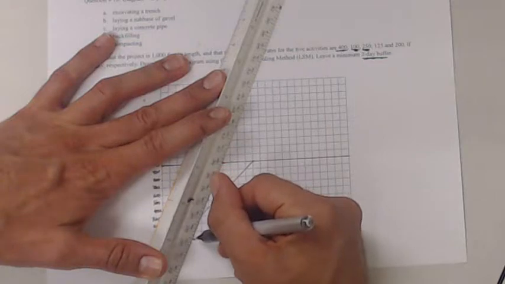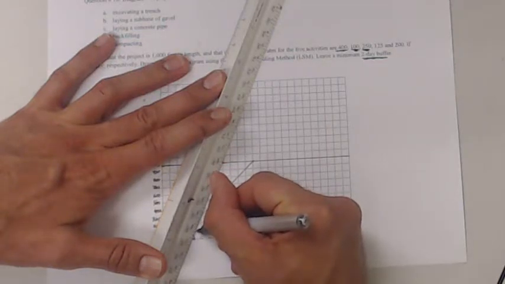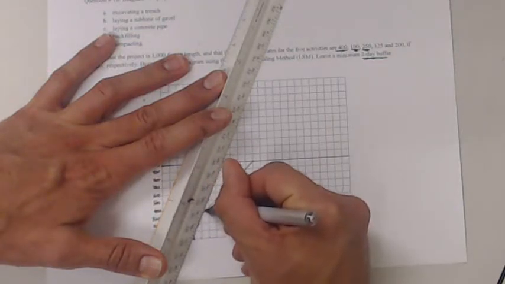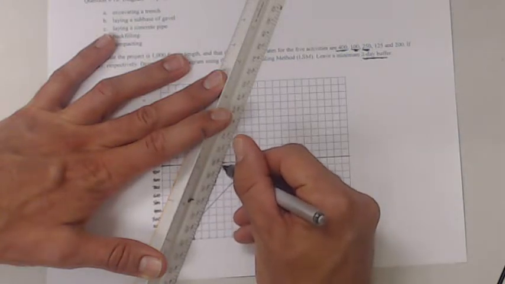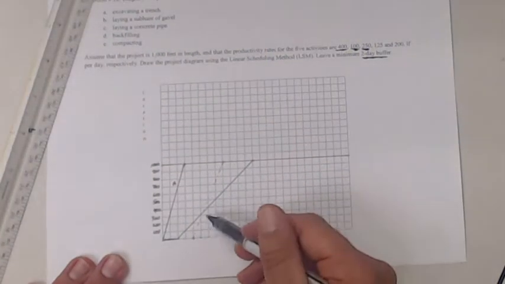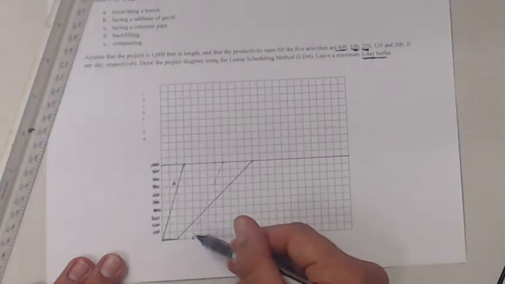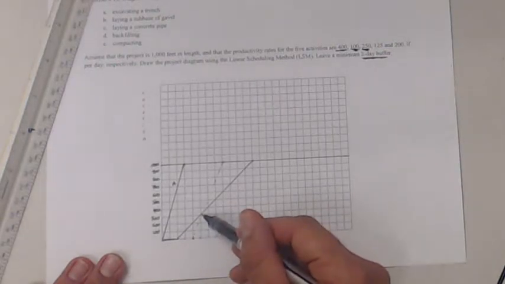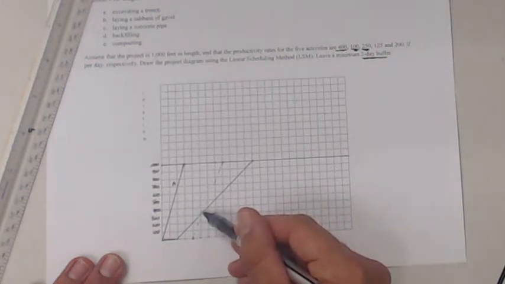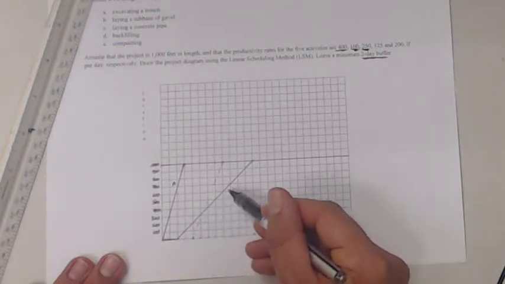So what happens here is if I just write a faint dashed line, it would cross over the other line. And in reality, what that means is that if I started laying concrete pipe 2 days after the start of laying a subbase of gravel, I would catch up with the other trade after about 300 linear feet. And then I'd just be kind of butting into the back end of it.